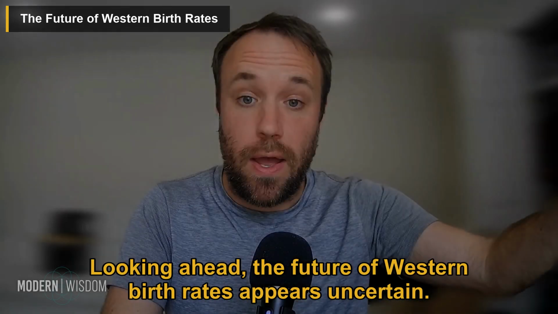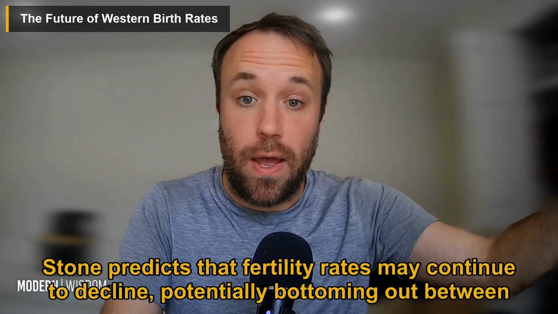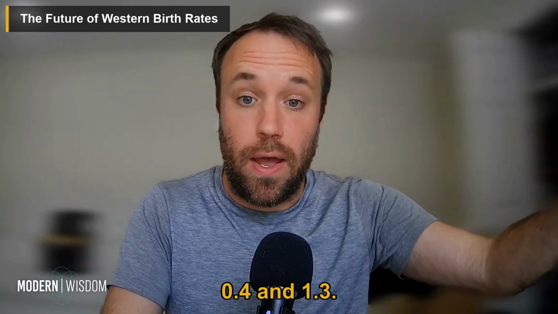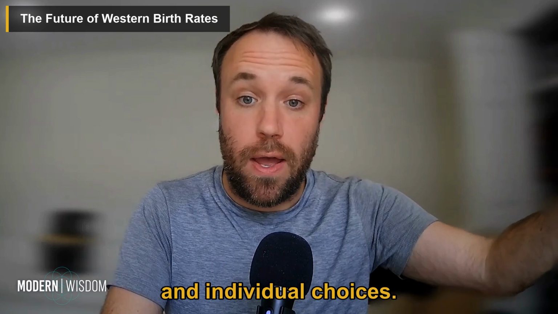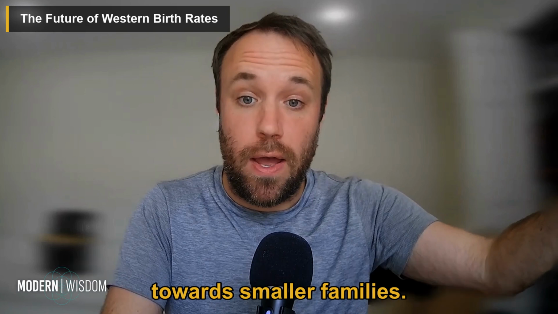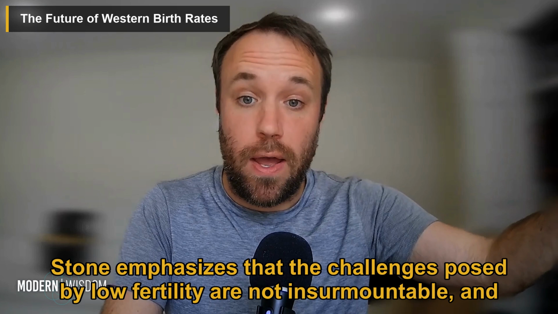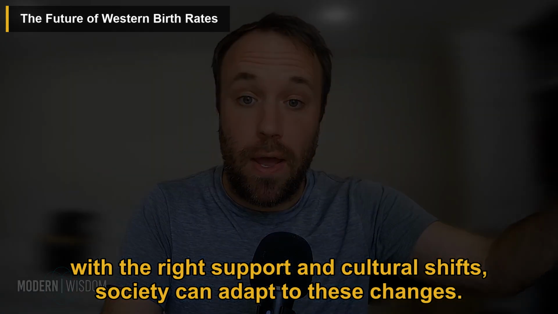Looking ahead, the future of Western birth rates appears uncertain. Stone predicts that fertility rates may continue to decline, potentially bottoming out between 0.4 and 1.3. This decline could be driven by various factors, including economic conditions, societal norms, and individual choices. While some subgroups may maintain higher fertility rates, the overall trend suggests a shift towards smaller families. Stone emphasizes that the challenges posed by low fertility are not insurmountable, and with the right support and cultural shifts, society can adapt to these changes.